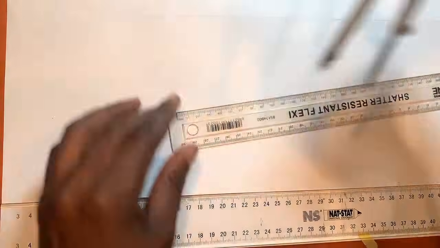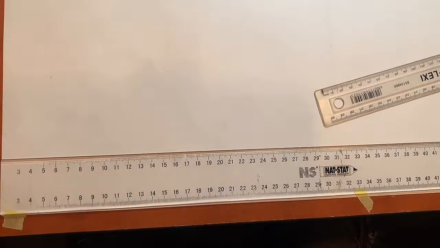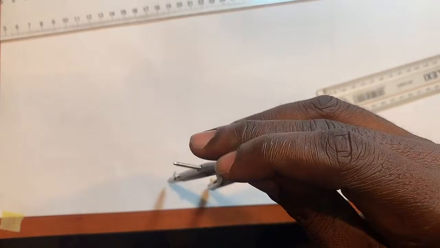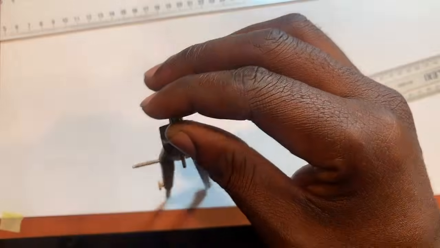So just a little bit down here, I will just draw, even if I let it go out of the page just a little bit.